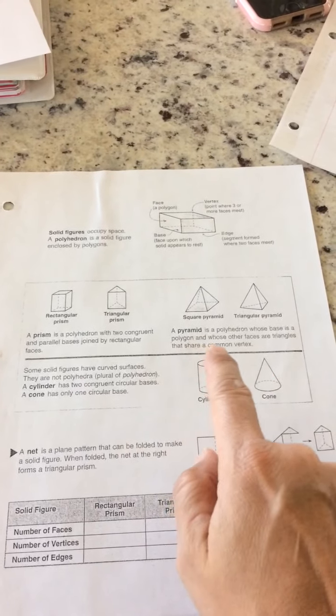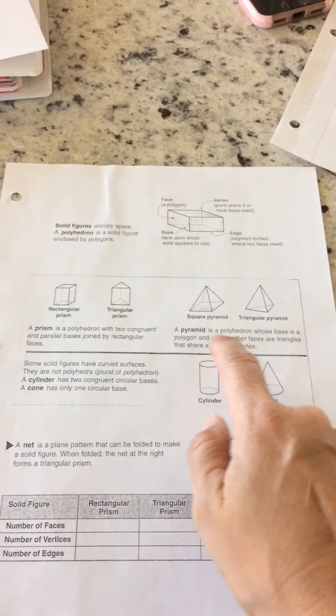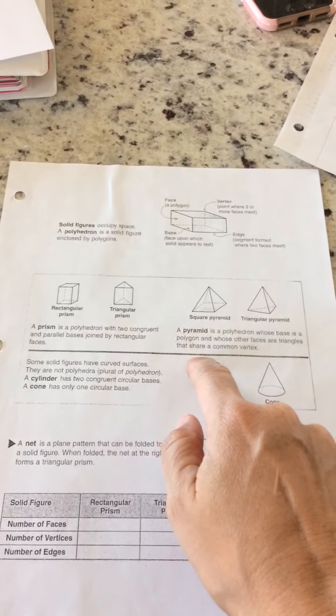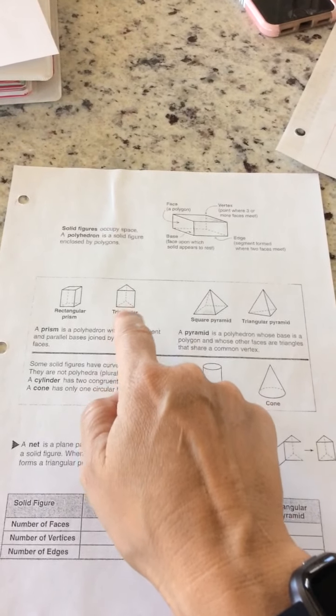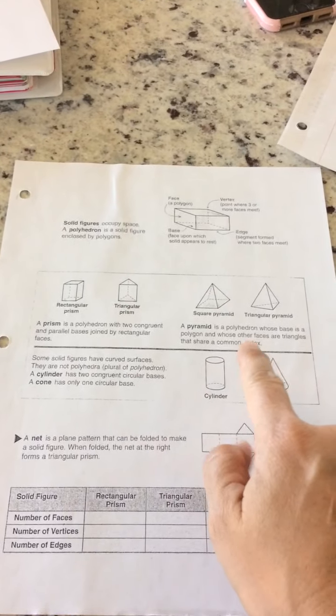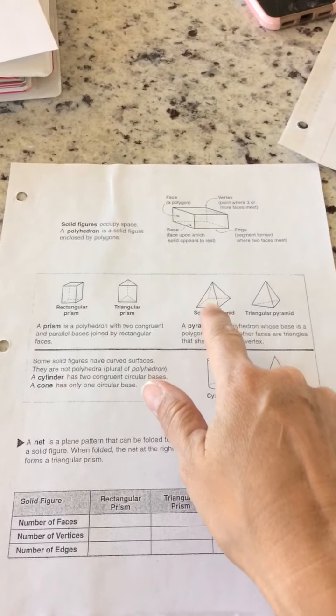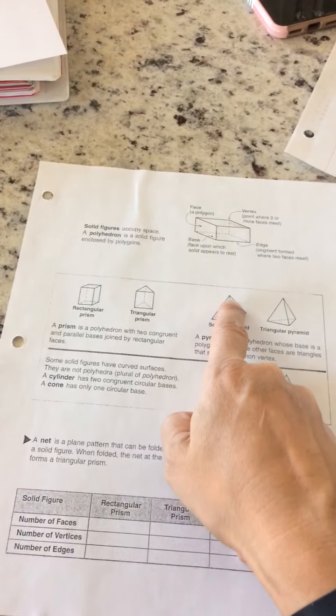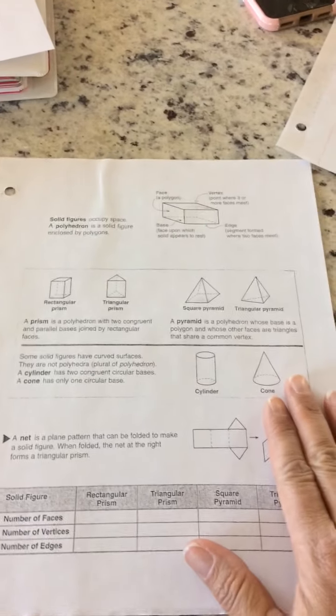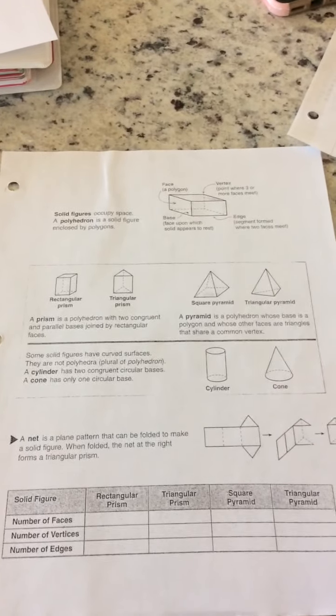The other type of shape is a pyramid. And the difference between the prism and the pyramid is that a prism has rectangular sides or faces, whereas the pyramid is going to have triangular faces. And because it has triangular faces, it's going to create that point at the top that we are very familiar with when we think of a pyramid.